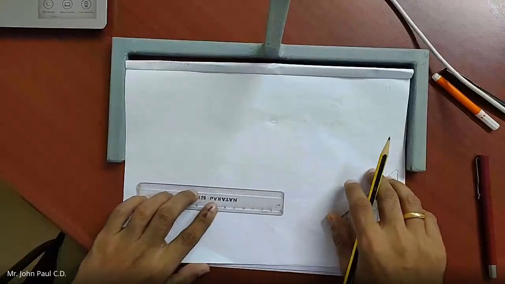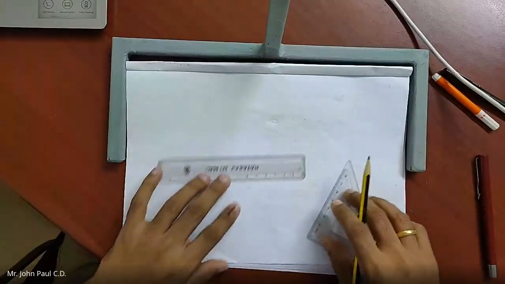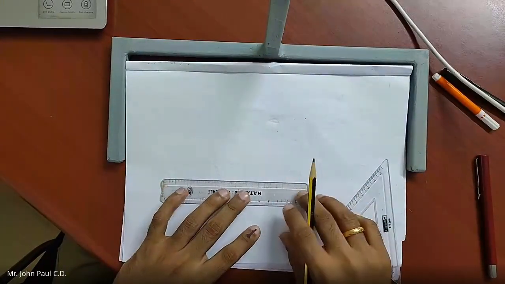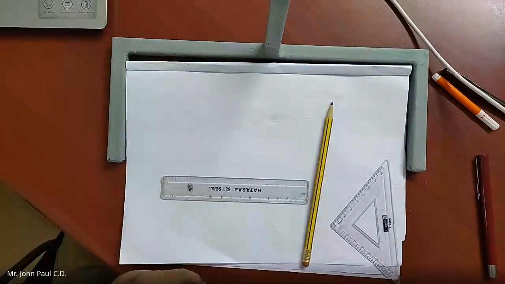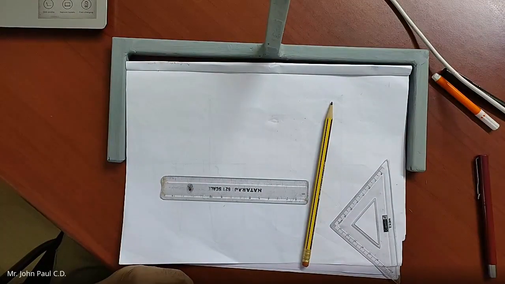So if you have to draw parallel lines and perpendicular lines, okay, I will wait. Let me show you something.